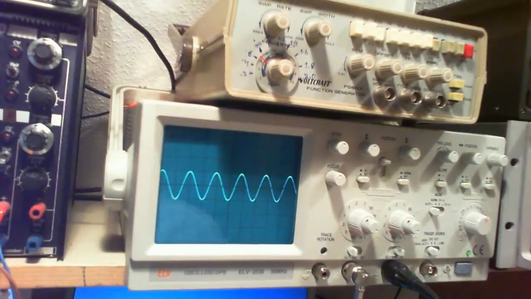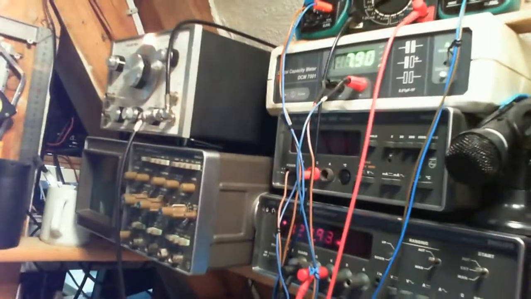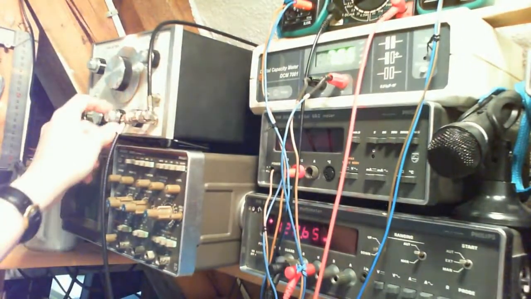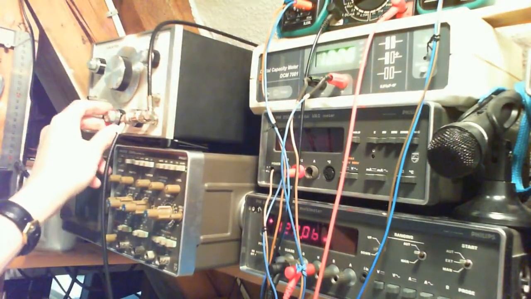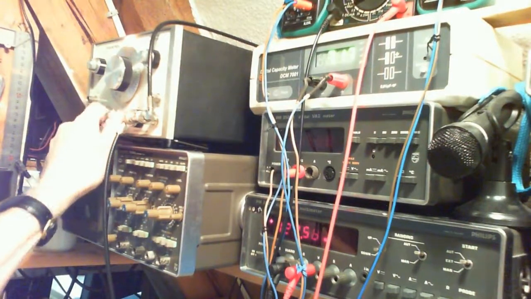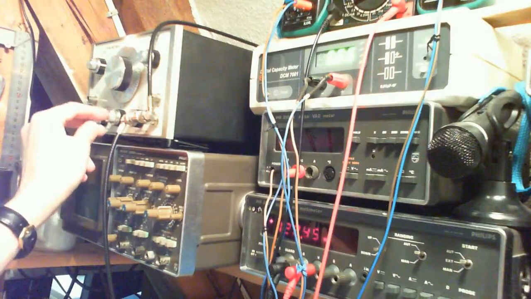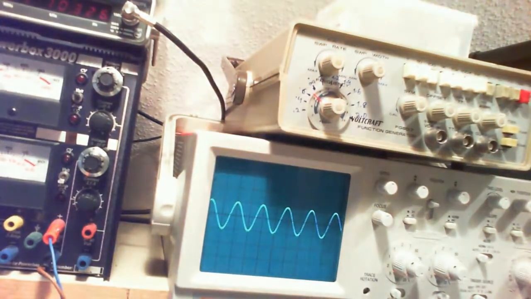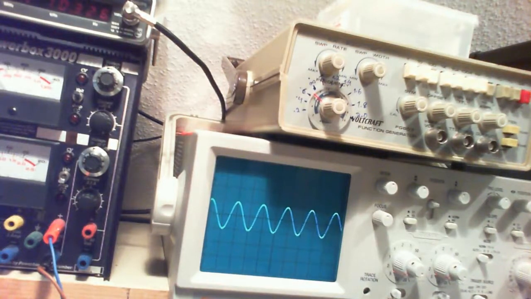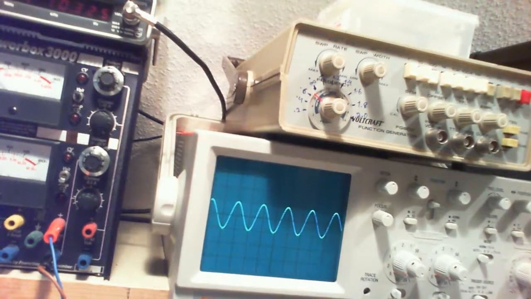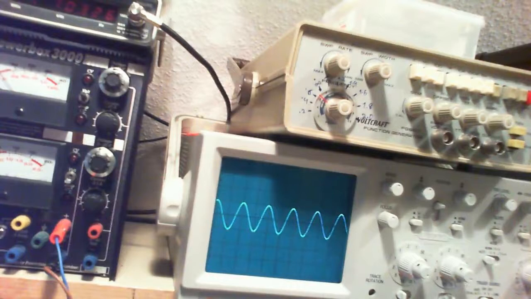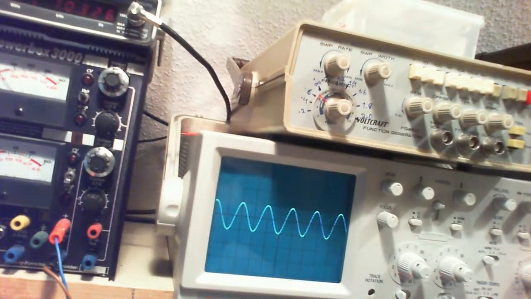Now if I go up here and set the DC offset to positive and play with this knob, I'll see what happens over here. You see, it seems that nothing is happening, right? That's because the oscilloscope is set to AC. Once you're set to AC, you're not going to see DC.